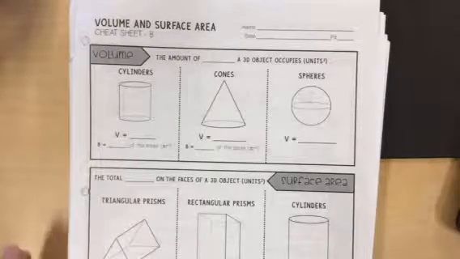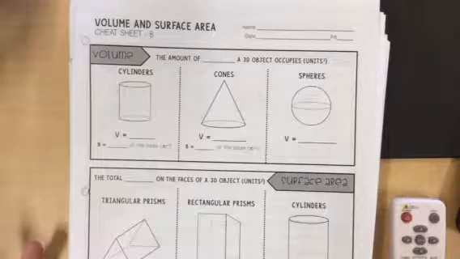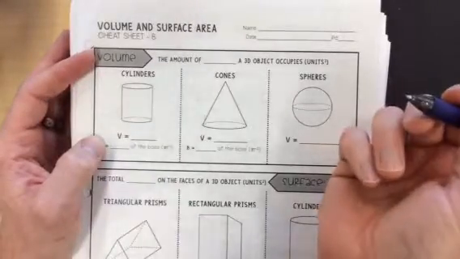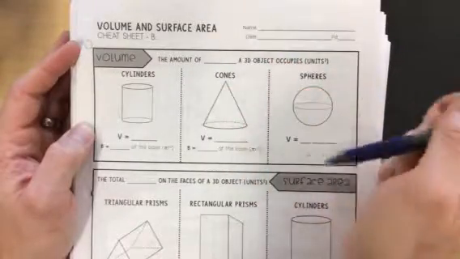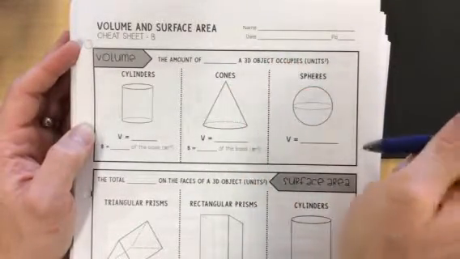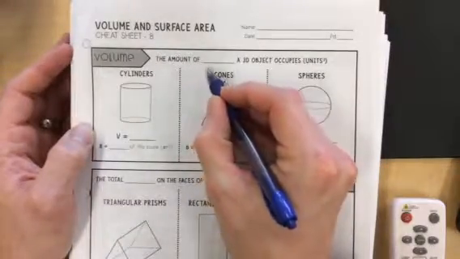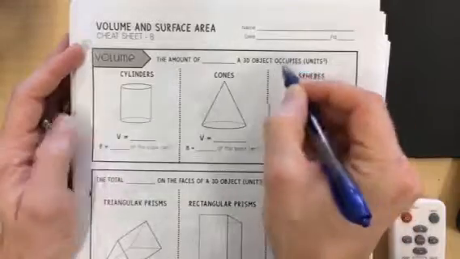I'm going to work through the two cheat sheets for today's lesson. So this first group of lessons is on volume and surface area. This first box details all of the information you need to know about volume of 3D objects. So this first blank says the amount of space a 3D object occupies, so takes up.